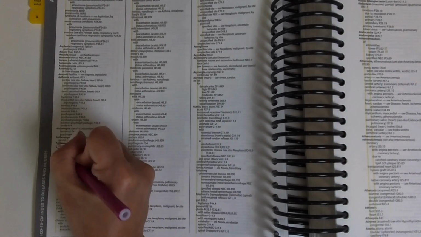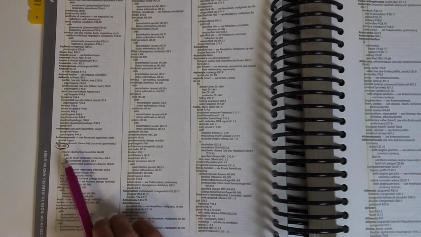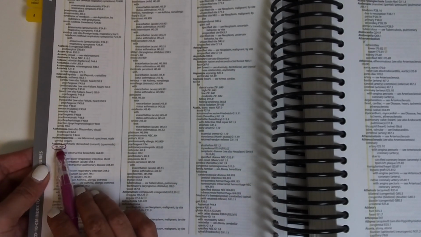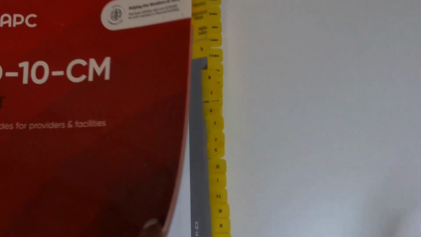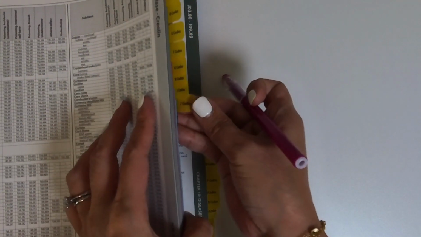For the asthma, the code is J45909 from the alphabetic index. Again, you have to go to the tabular list to confirm the diagnosis. That is J45909. Let's go to letter J. This is our J code.